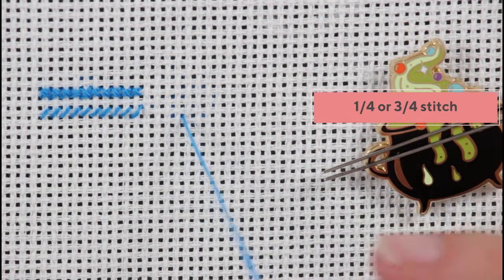Now, because we're already delving into fractions there with the half stitch, we're going to talk about the other fractions, which is a 1/4 stitch or a 3/4 stitch. So here's why those are named the way they are.